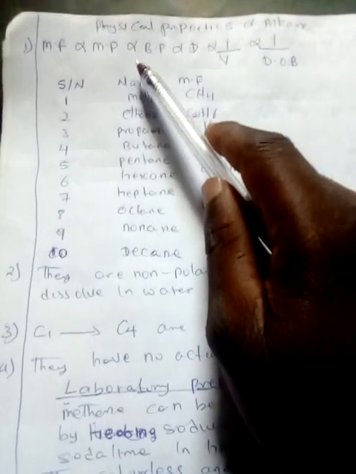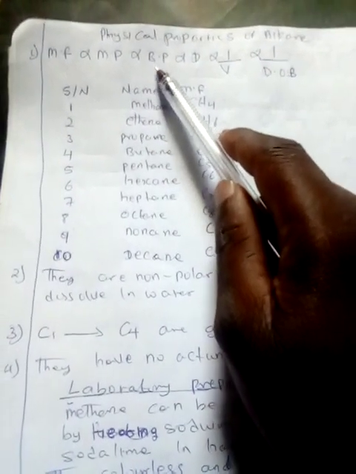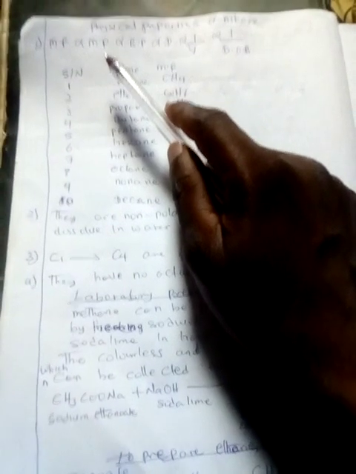When you are talking about the physical properties of alkane, now there's something we call what? Molecular formula, and what? Melting point, and what? BP means boiling point, and what? This one means density. And if you take a look at this very well, you see the molecular formula, you see the boiling point, then you see the density. It means the molecular formula is directly proportional to the what? Melting point.